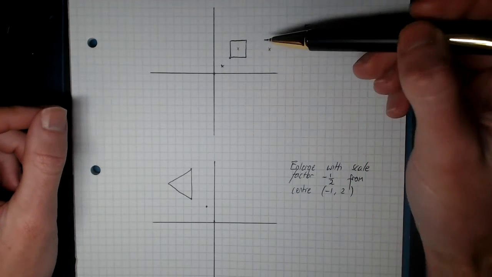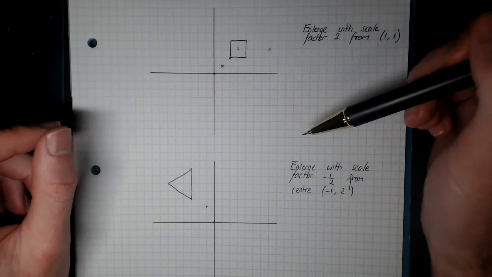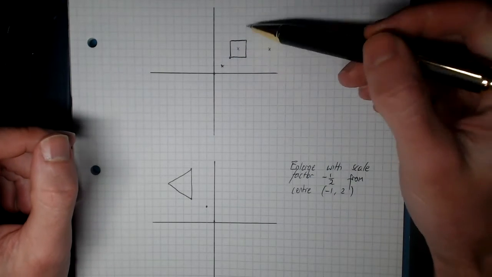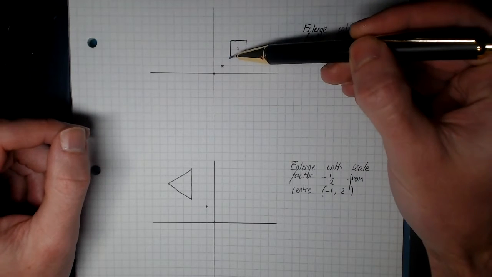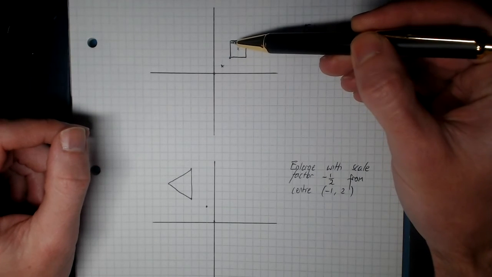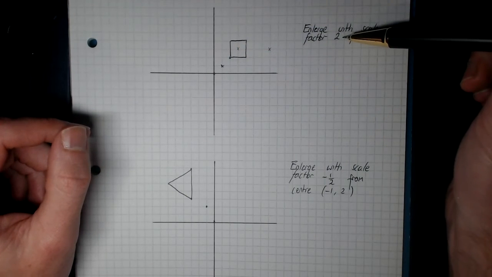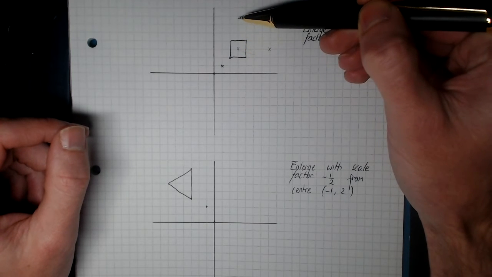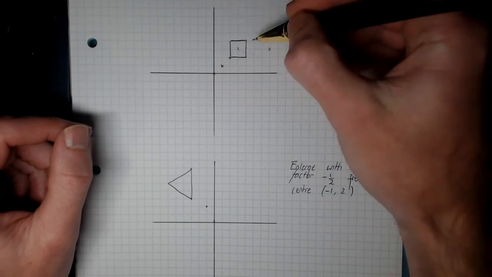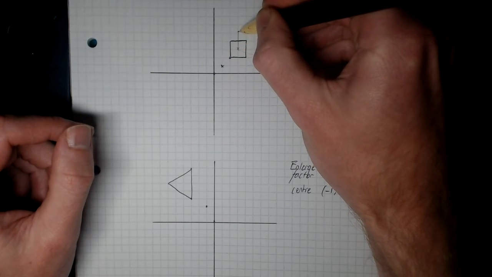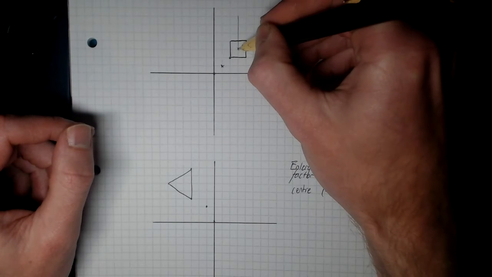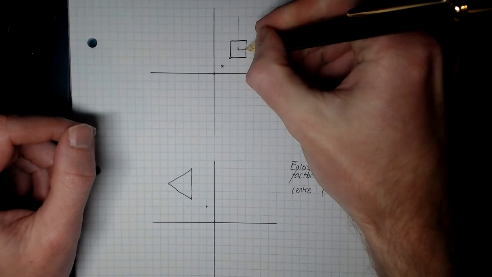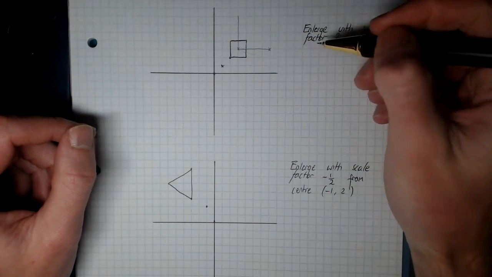Now, we can look to speed things up. We don't have to do everything point by point, especially if we're dealing with simpler shapes like this. I can just say, okay, this side here is 2 squares up. We're getting twice as big, so from this point we should then go 4 squares up. So 1, 2, 3, 4. While we're at it, we'll draw in the bottom line as well.